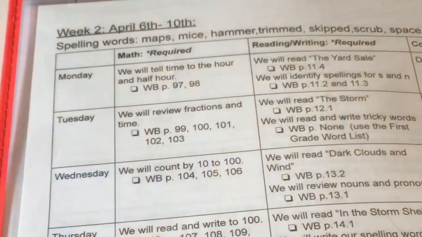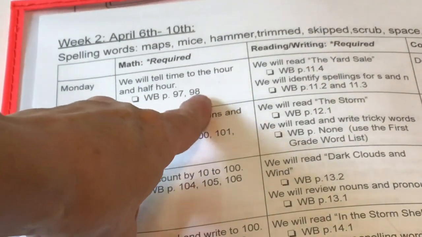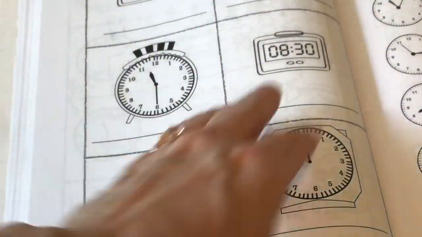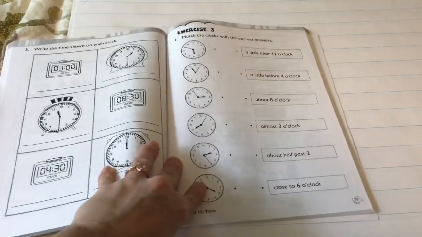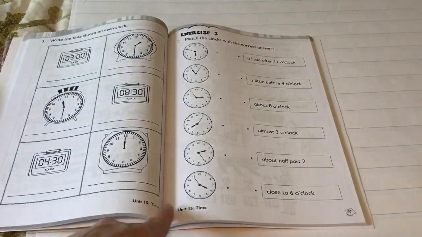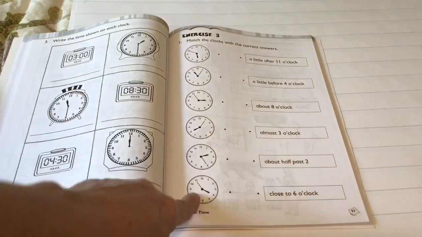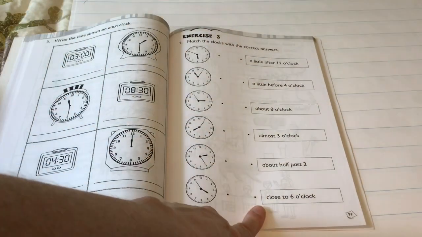Let's get to it. All right, so we see right here that we need to turn to page 97 and 98 in our math workbook. And here we are. So page 97 has a whole bunch of clocks on it. And what do we call these clocks again? We call them analog clocks. So it has 6 analog clocks, and then it looks like we're going to match up the time that it has.